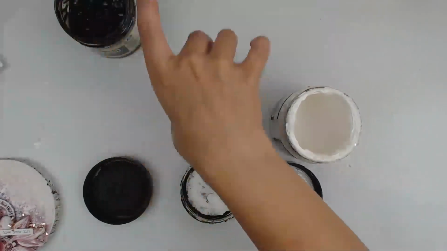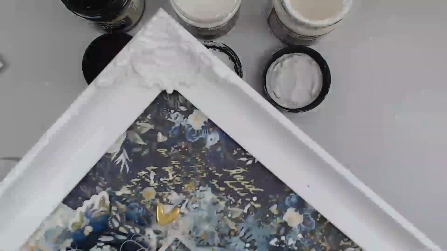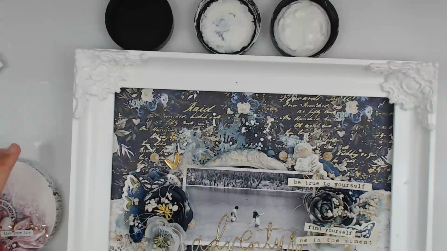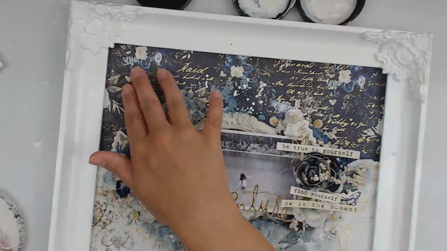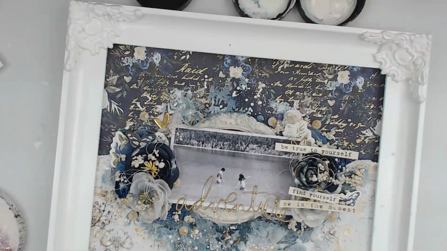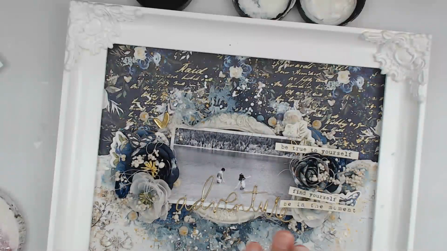So let me move these out of the way. So this layout here, what I did, I won't be able to get it in all the way. I zoomed in a little bit. Because I want all of the paper to show, I'm going to add a coat of clear gesso so that the sprays and all of the other mediums will not soak into the paper.